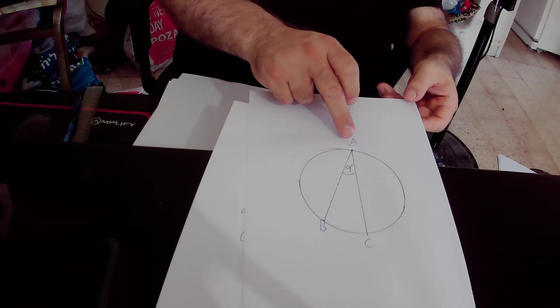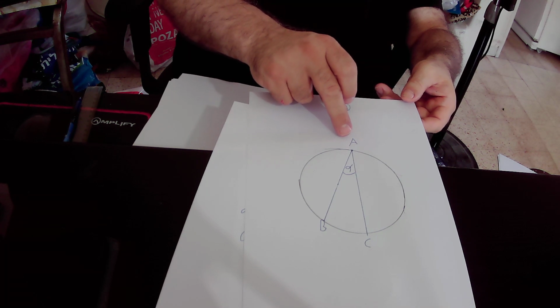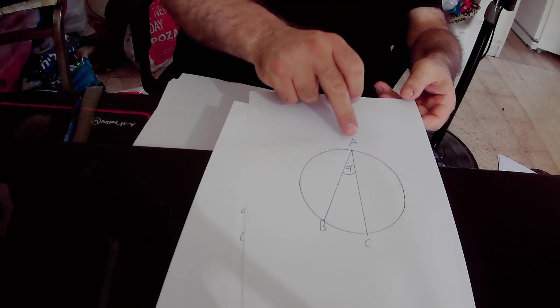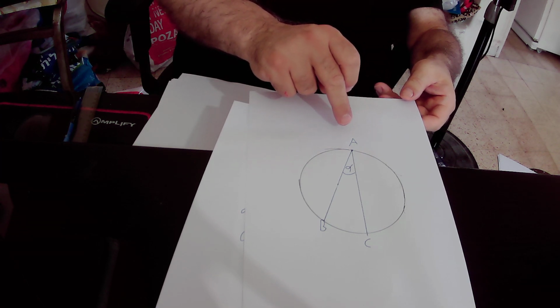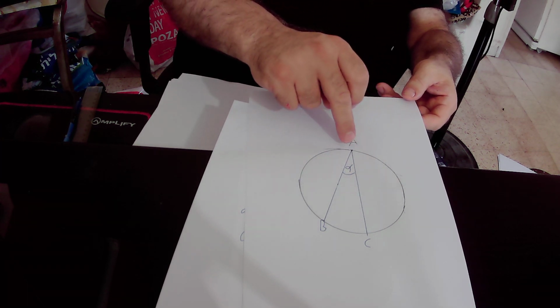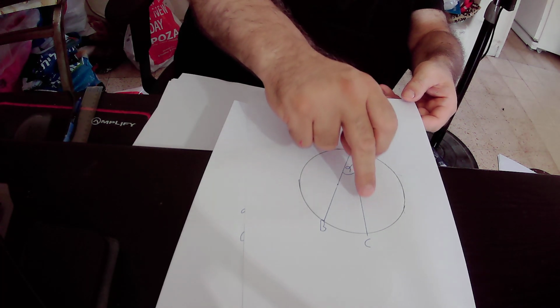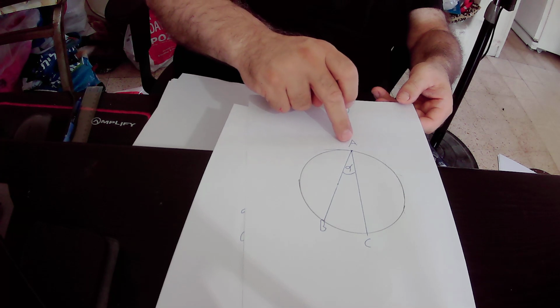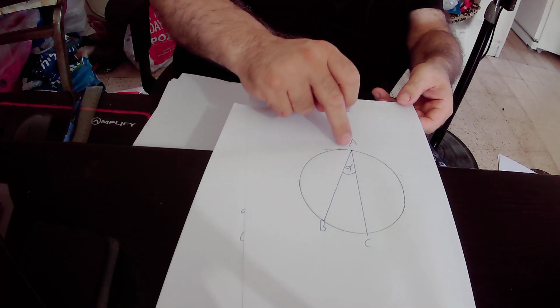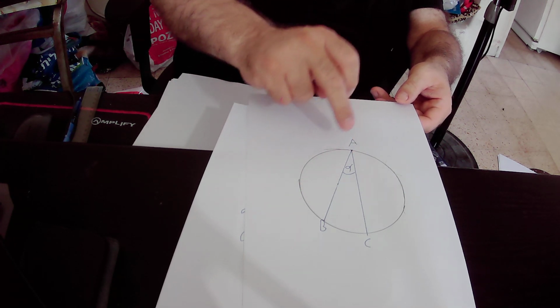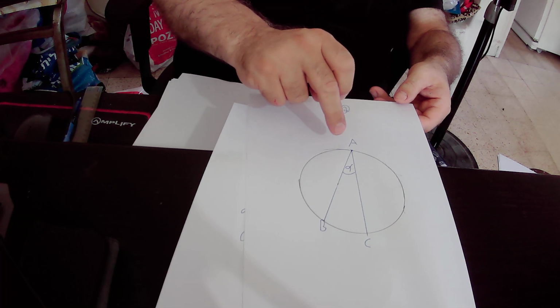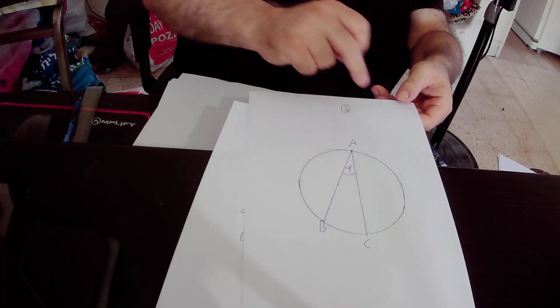The vertex of angle alpha is at point A, that is on the circle, and curve AC of angle alpha is a chord on this circle, and also curve AB of angle alpha is a chord in this circle.